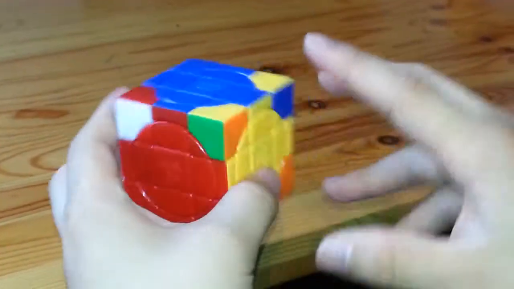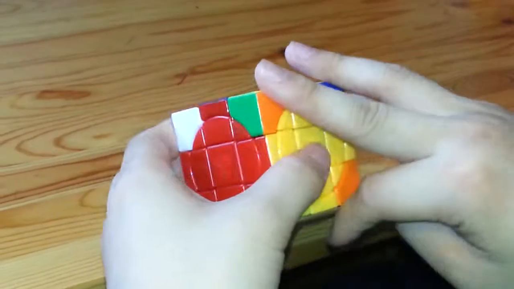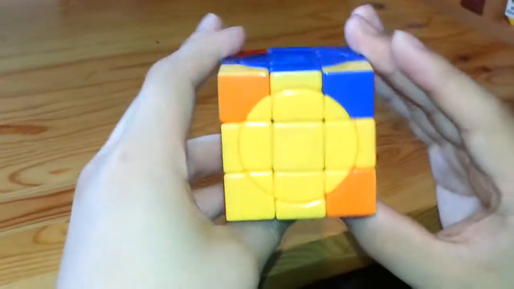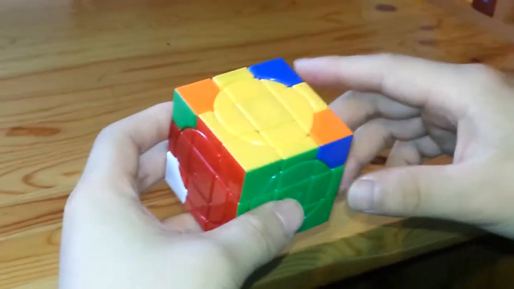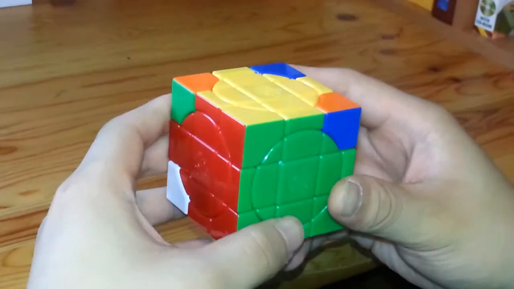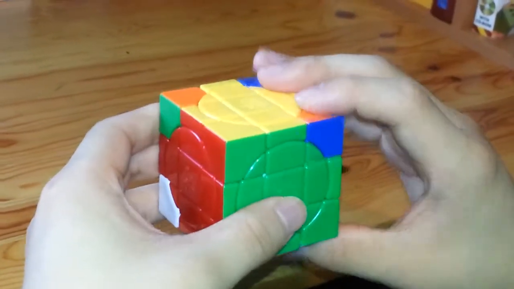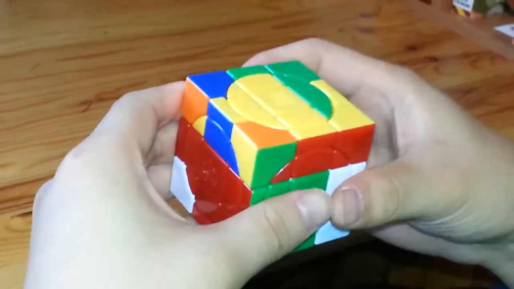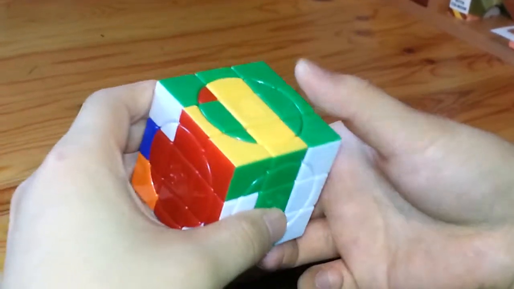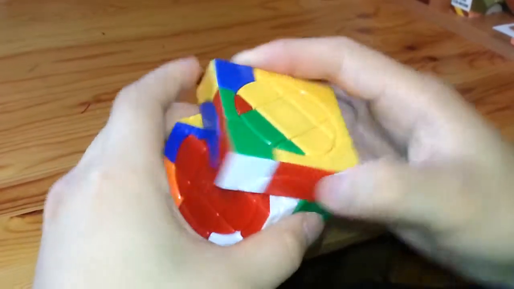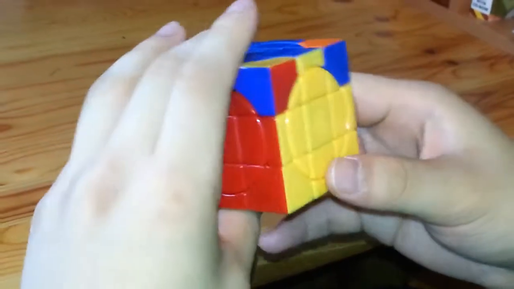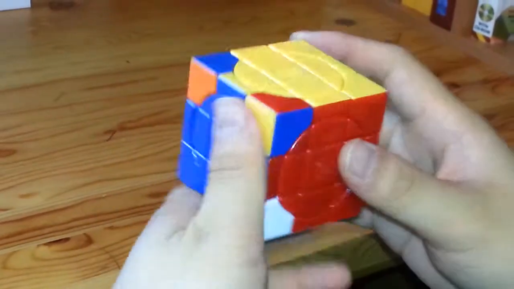Now to rotate these three counterclockwise, then every piece will be in their correct places. So since they're going counterclockwise, and I'm not using this piece, that'll be on the front left. So R, U inverted, L inverted, U, R inverted, U inverted, L, U. Now every piece is in their correct place.